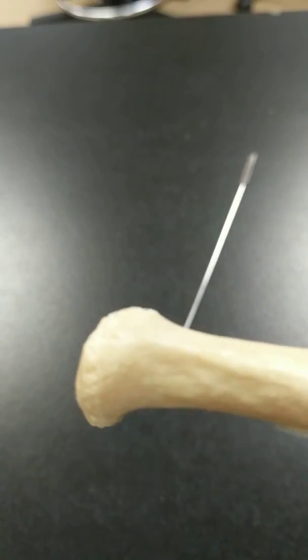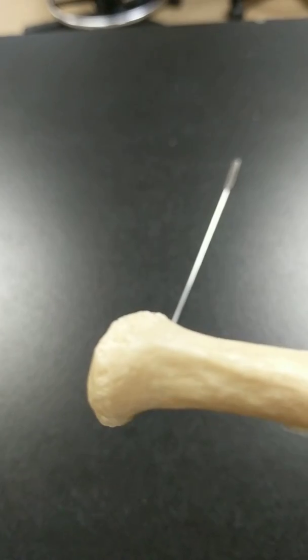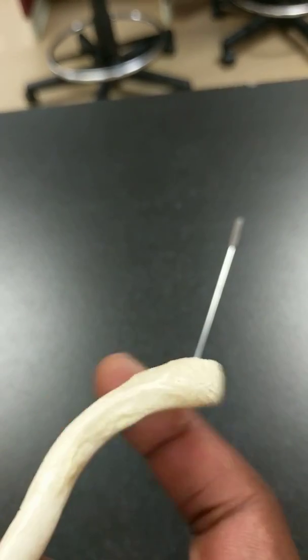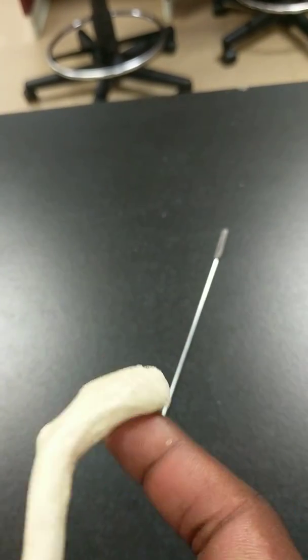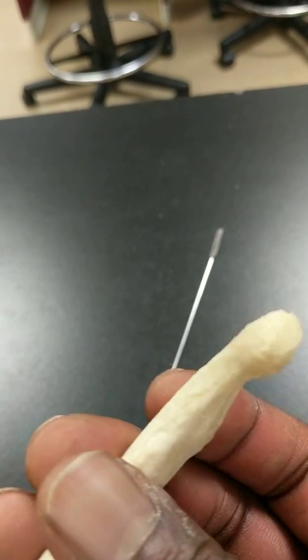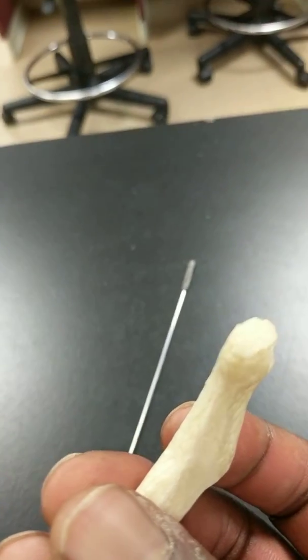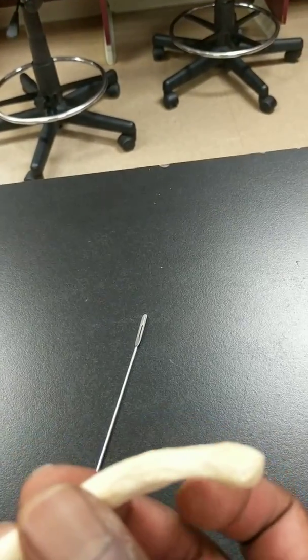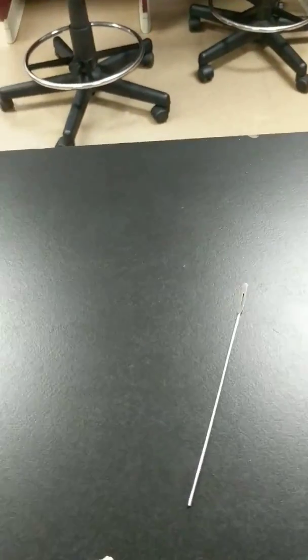I'll pick that up again. That structure is your medial or sternal end, and this end here, where our forefinger is, that structure is your lateral end or your acromial end. Okay, all right.